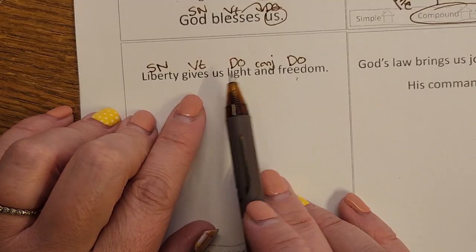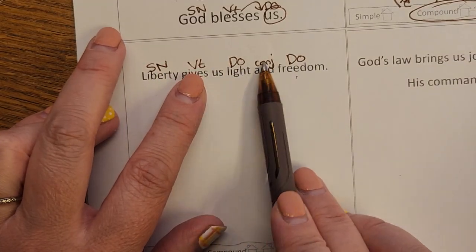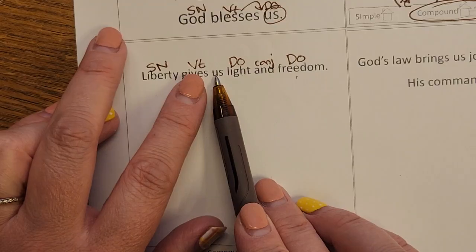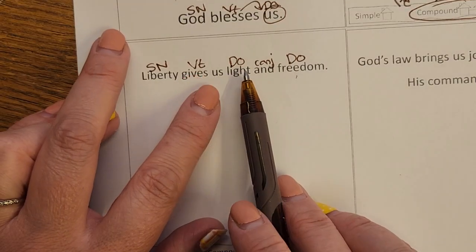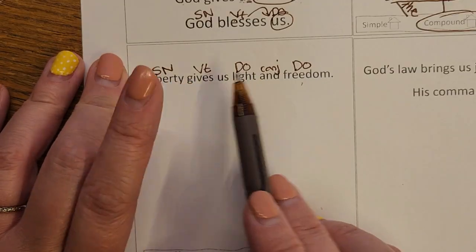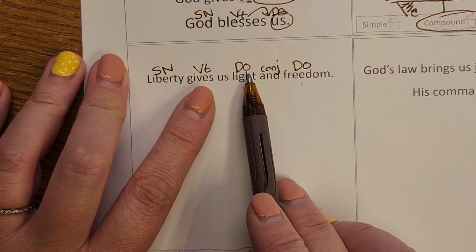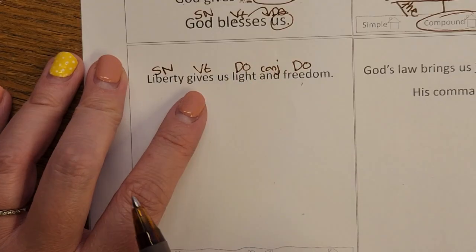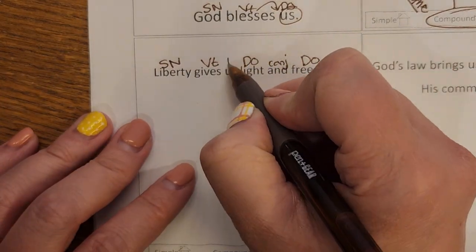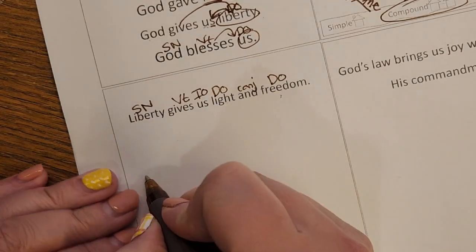Is it a noun between the verb and direct objects that's receiving? It's whose light and freedom. Well, but it's not an adjective. Yes, it's a noun between this and this that is receiving whatever is being acted upon. It's kind of confusing, but so this is an indirect object. Okay, so let's diagram this baby.